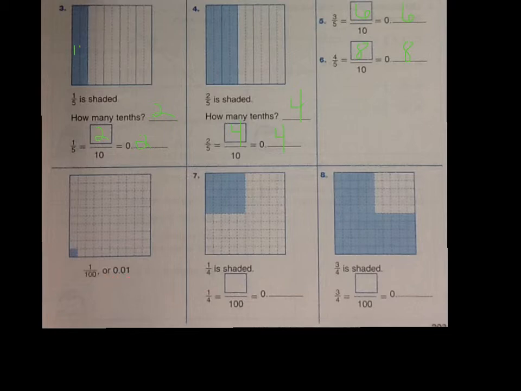Now let's take a look at number 7. We see that 1/4 of the square is shaded. 1/4 is equal to blank out of 100. We could either count, or we could know what 100 divided into 4 equal parts is and how much is in each part. We know that 25 out of 100 is the same as 1/4. And I could write that as 0.25, or 25 hundredths for my decimal.